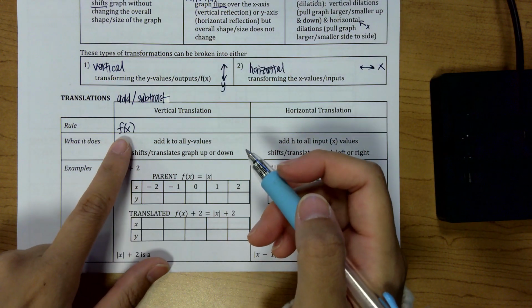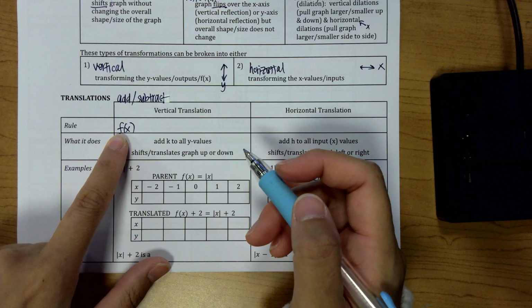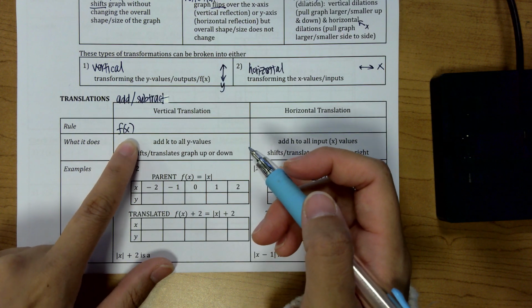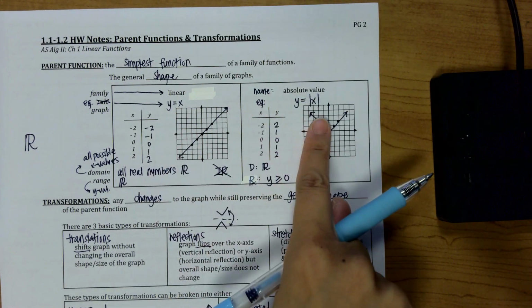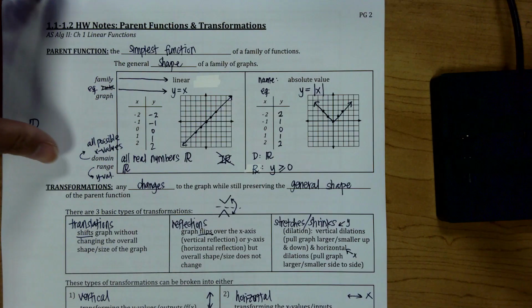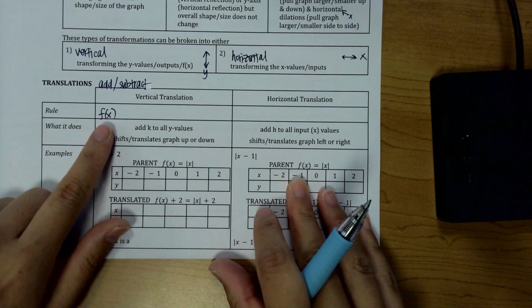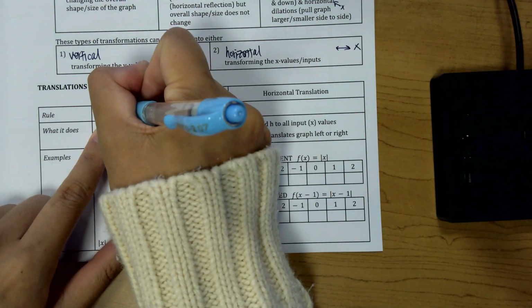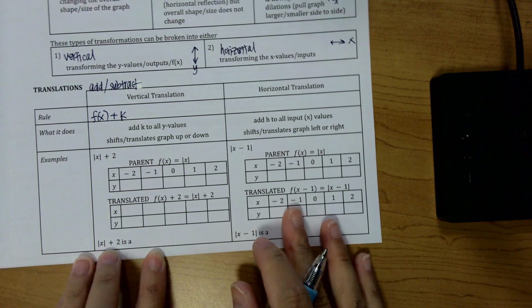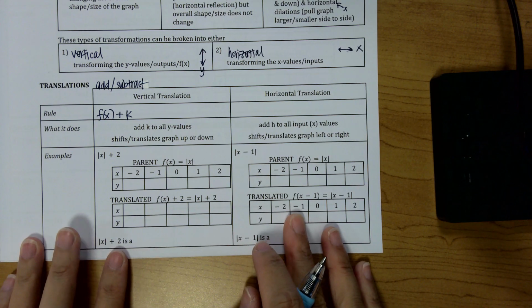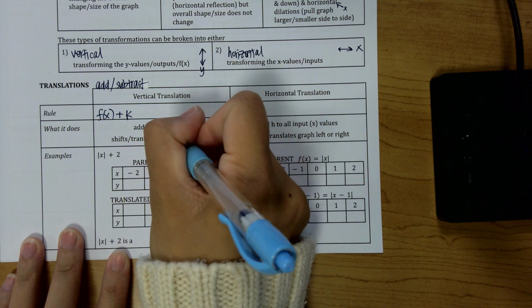Now f of x just means a function where we plug in x. It can be any function. So this f of x could be linear, it could be absolute value, it could be other shapes later on, but it means that I'm going to take any function and I'm going to add k.